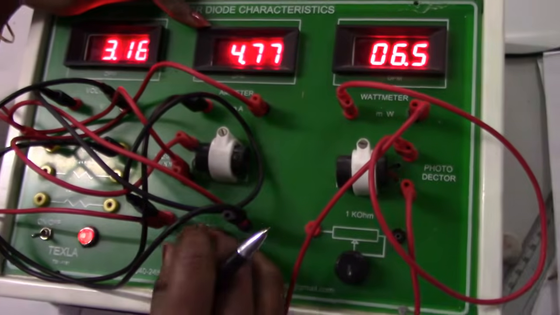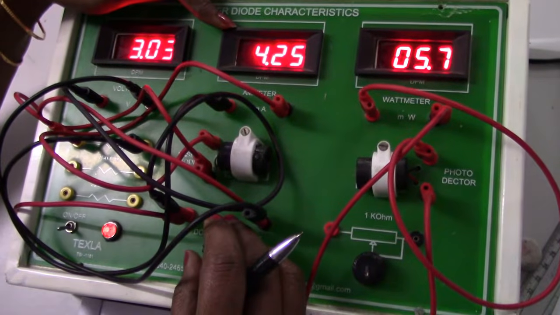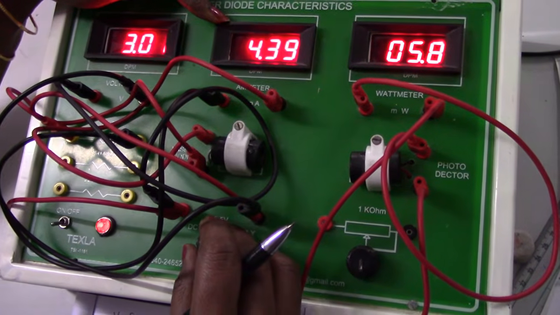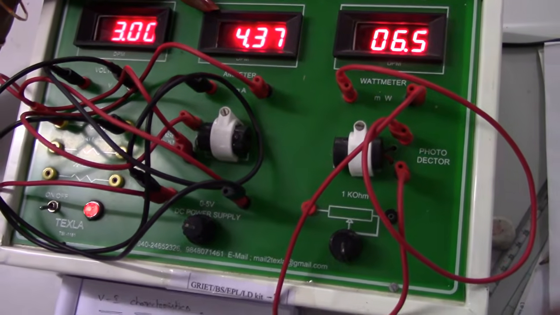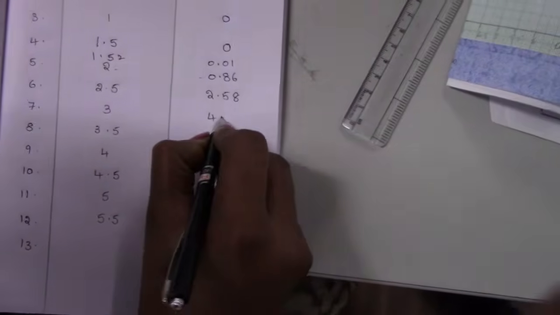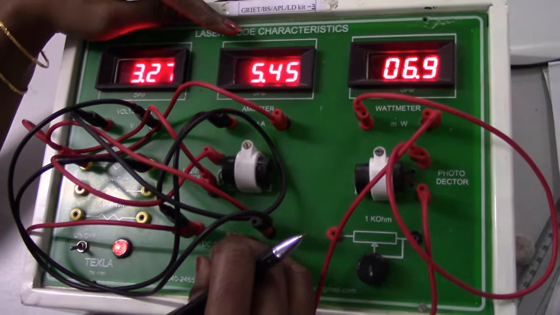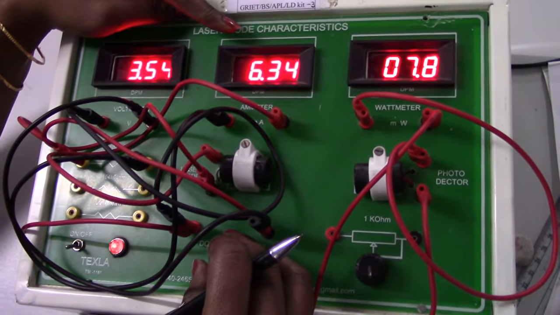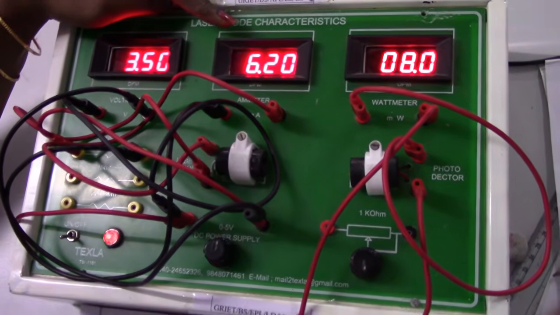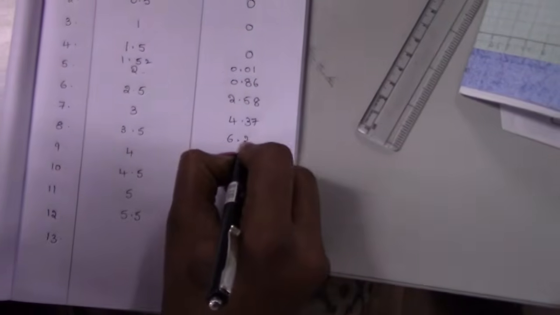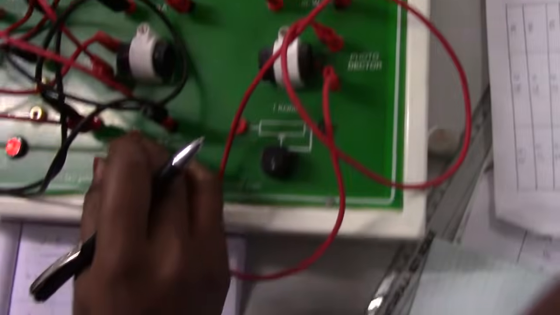Now again for 3 volts, the current in the ammeter is 4.37 milliamperes. Again for 3.5 volts, the current is 6.20 milliamperes.